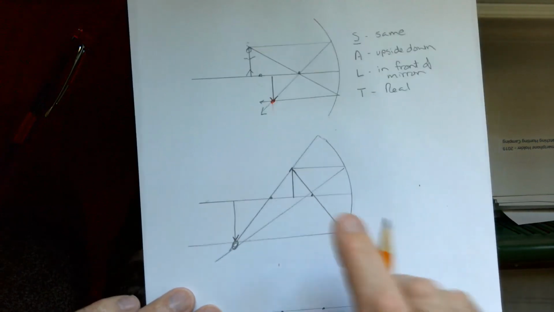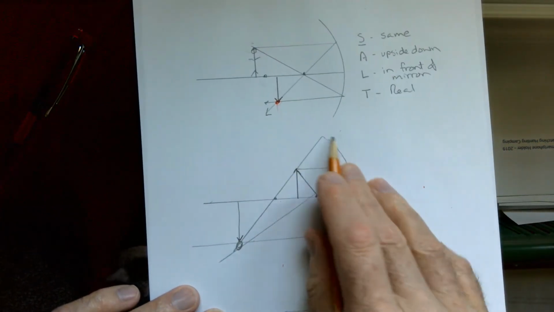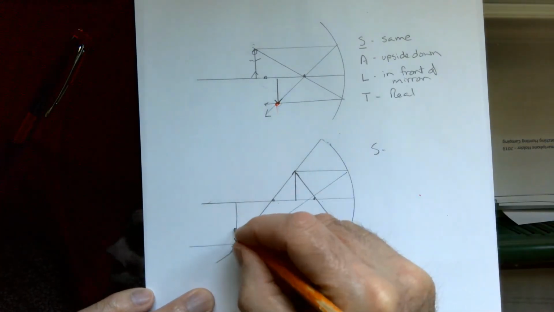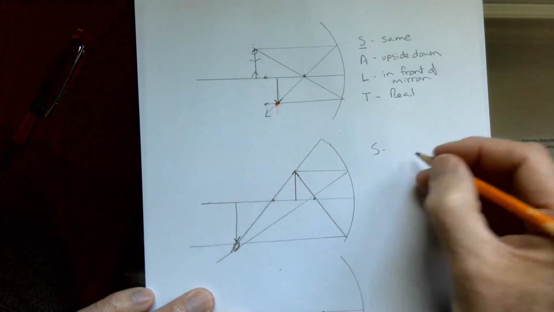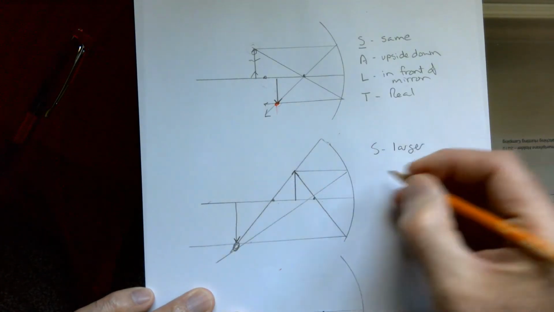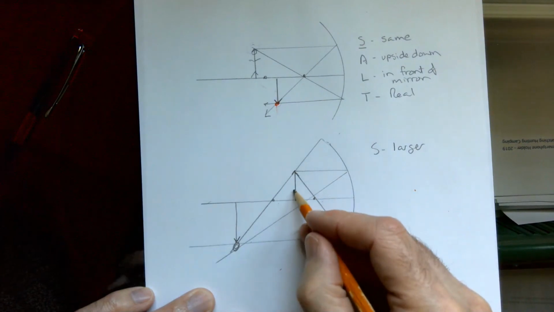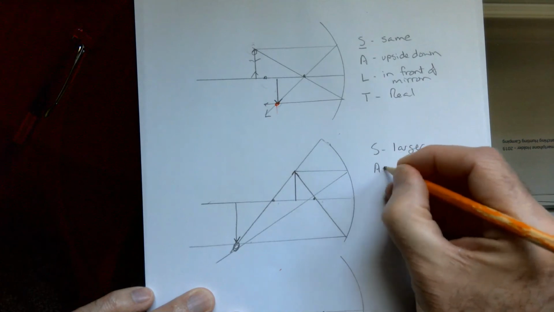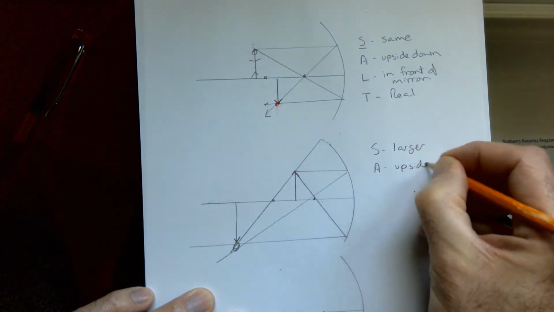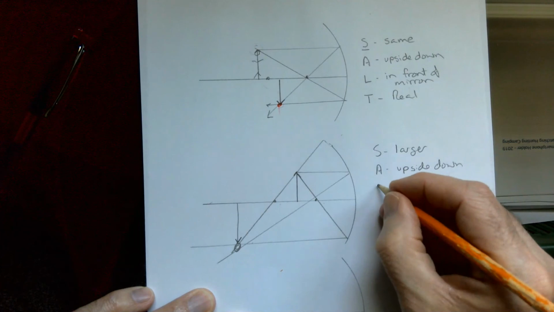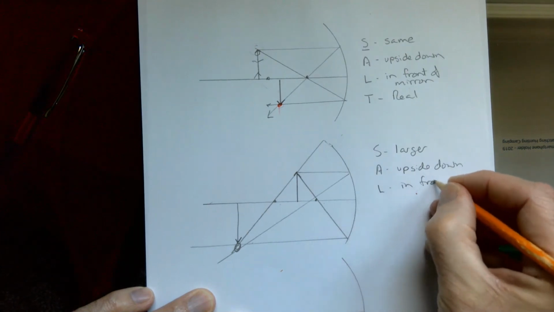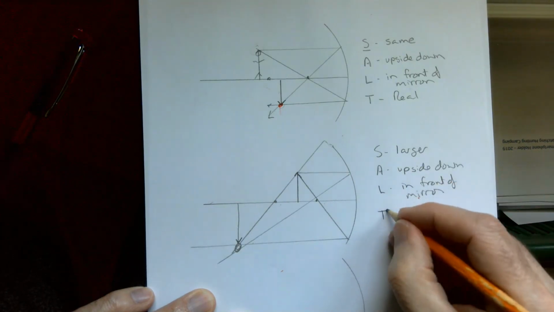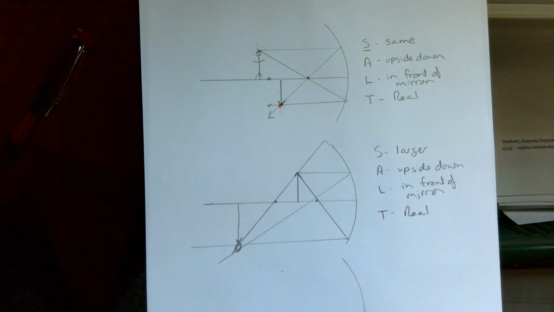There's my image. So if you're standing between the focal point and center of curvature and you look in a curved mirror, you are going to be larger. So the image is larger than the object. So remember, this is a person sitting there, and this is what their image would look like in the mirror. Attitude, upside down. Location, in front of mirror. Type, it is real.